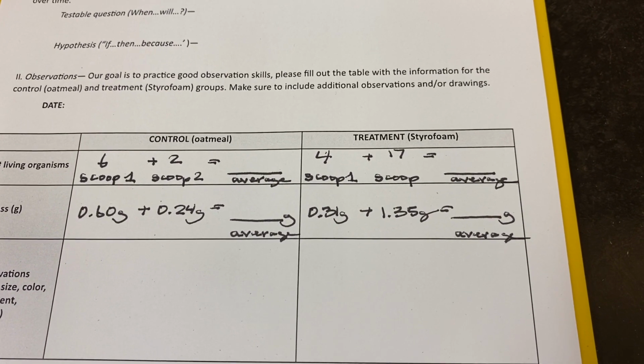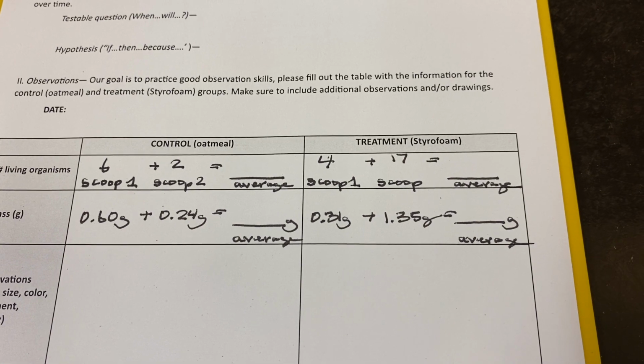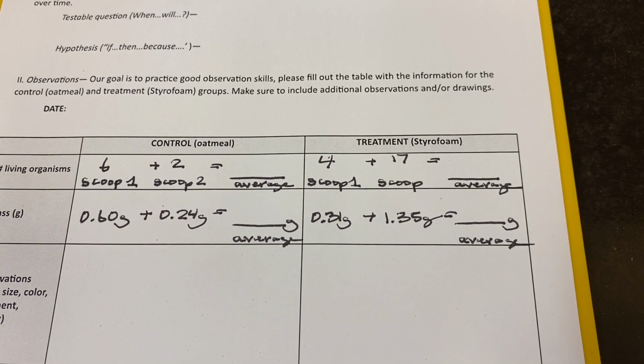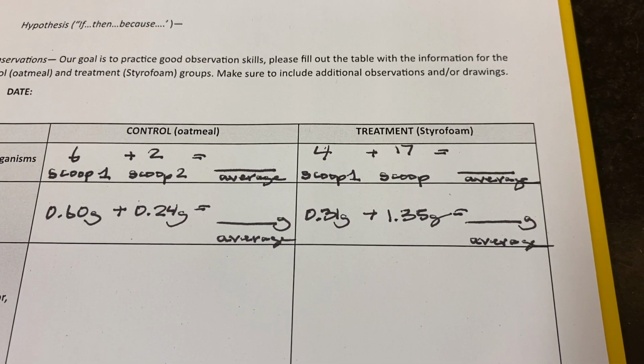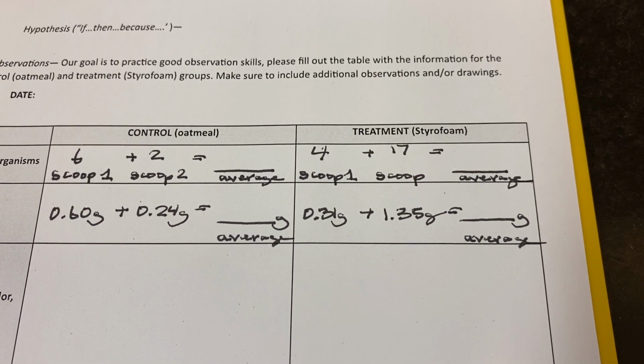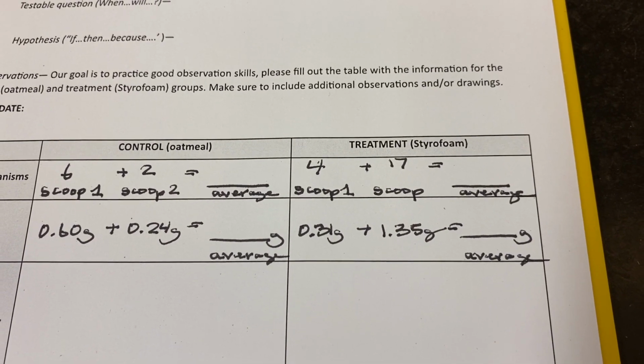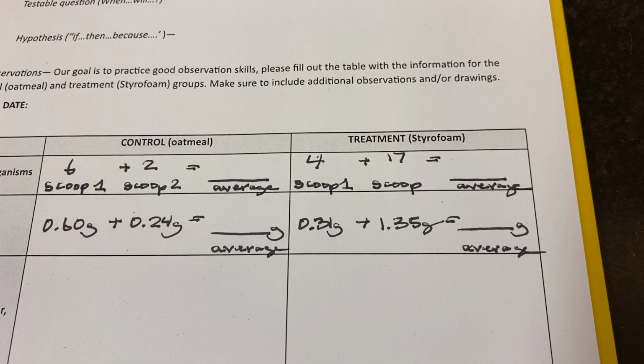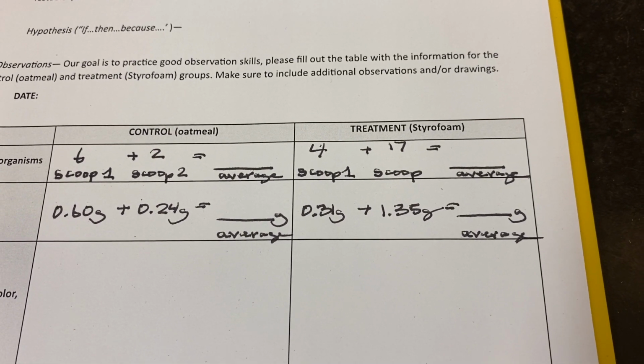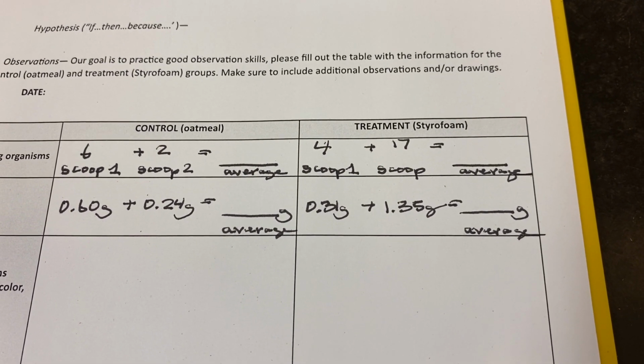Below that will be the mass of the scoop number 1 mealworms is 0.31 grams. The mass of scoop number 2 was 1.35 grams. We want to sum those and divide by 2. That becomes the mass of an individual mealworm on November the 25th that was fed styrofoam.